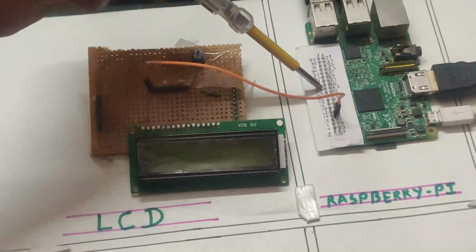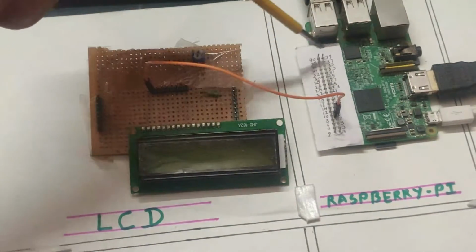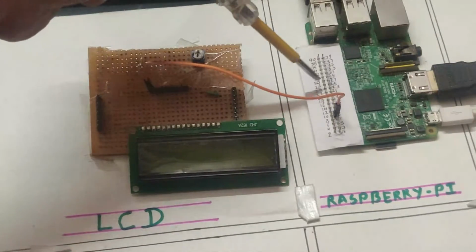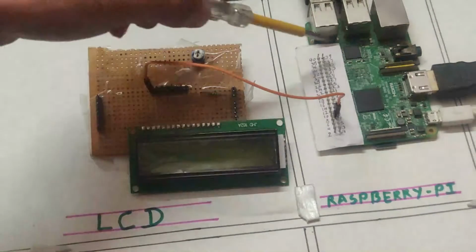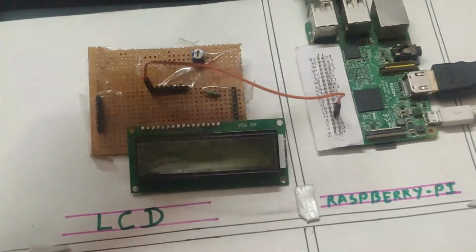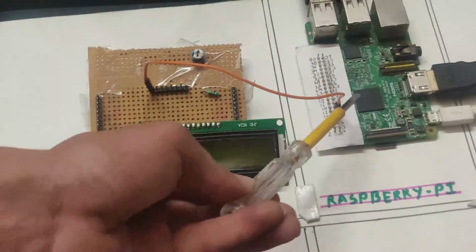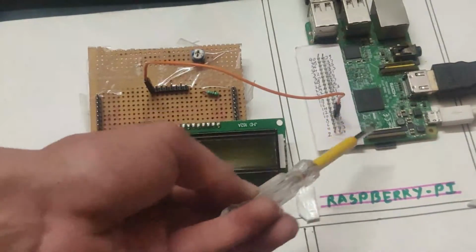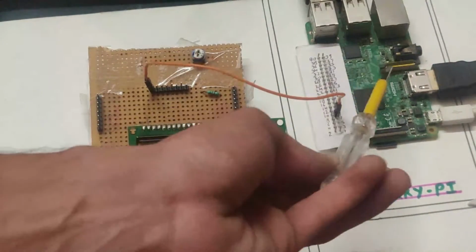Even number pins come at this side and odd number pins come at this side, but with this page I can easily identify the pin number of Raspberry Pi. I hope you also do the same at your side, so that you can easily identify the pin numbers. So the first pin is this one, then second, then third, then 4, 5, 6. Even numbers at this side and odd numbers at that side only.